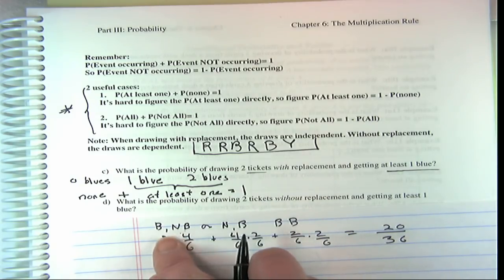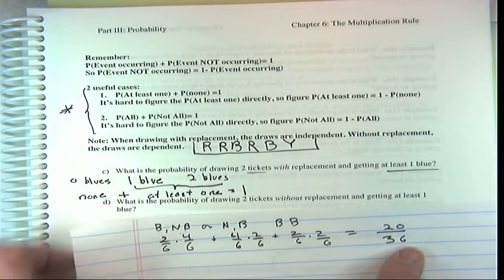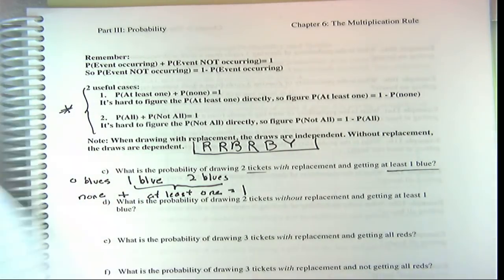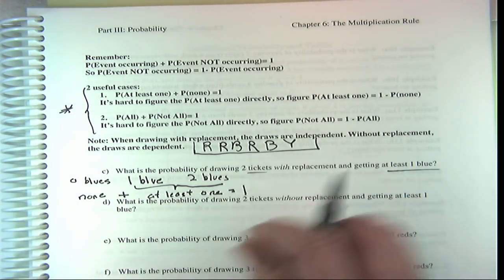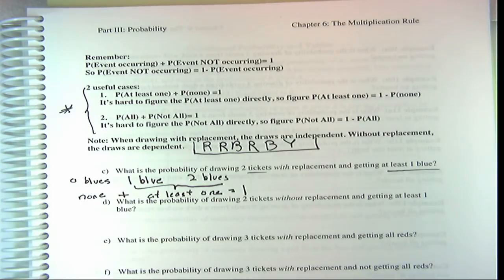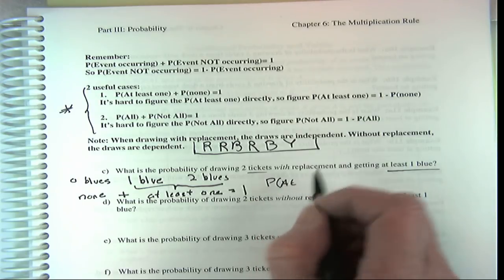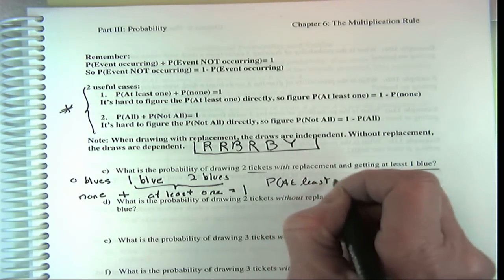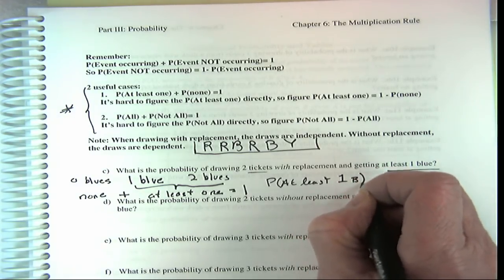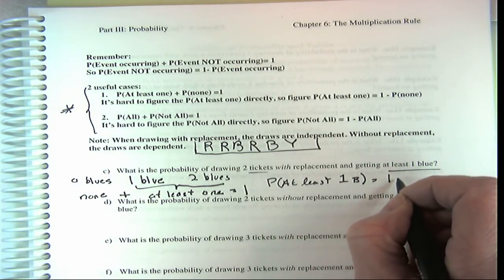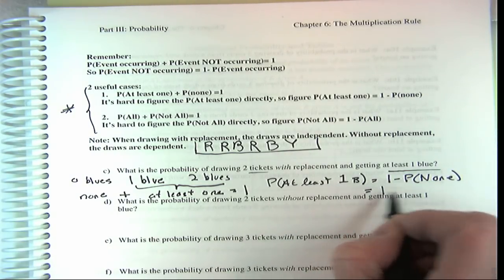Then there'd be, how many different ways? There'd be blue, not blue, not blue. There'd be many more possibilities. So an easier way to do it, which is very easy to figure out, is to say instead: the probability of at least one blue is equal to 1 minus the probability of none. And that's much easier. It's 1 minus.